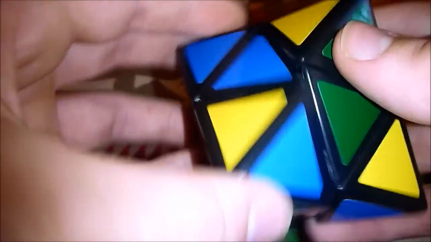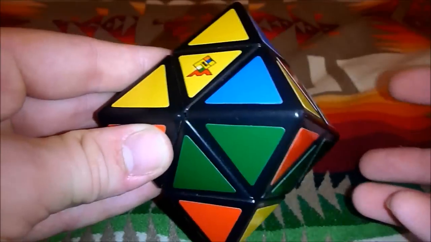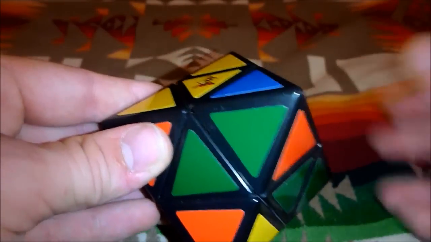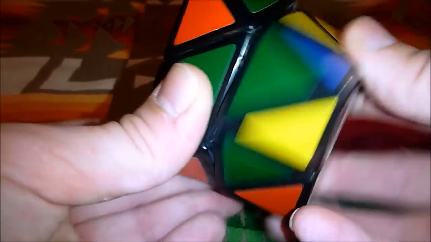Now this tutorial is going to be really short because it's not really that hard to solve. It's mostly algorithms you've learned on the Skewb. You're just using them in different ways, and another thing you will have to learn is how to correct a parity error, and I'll show you how to do that.